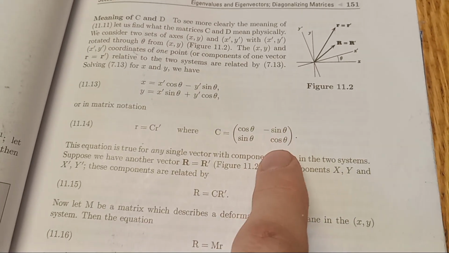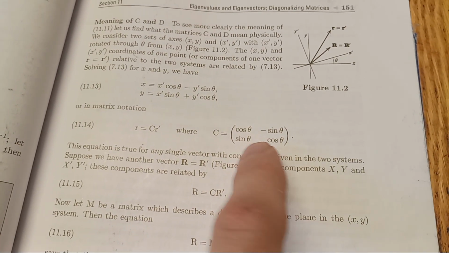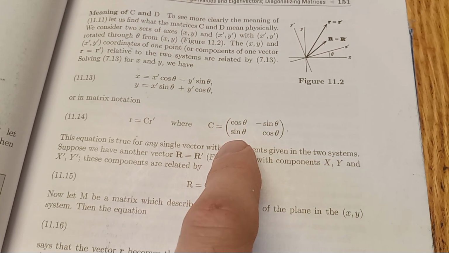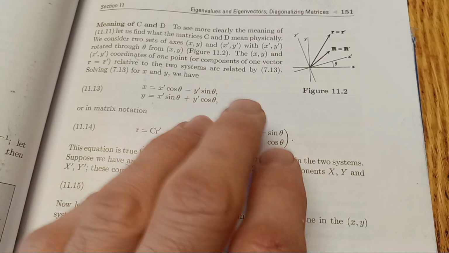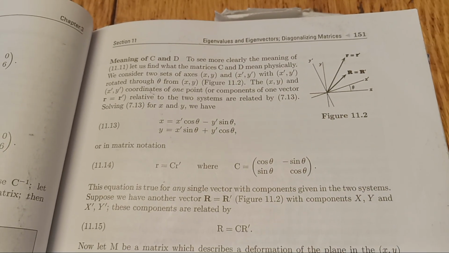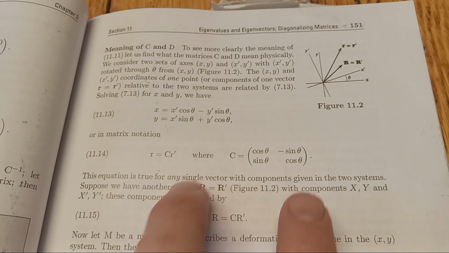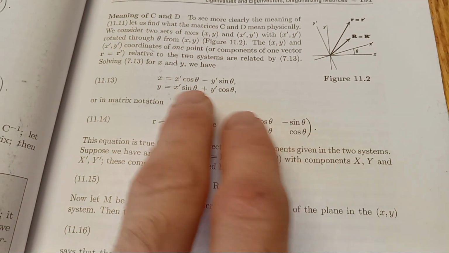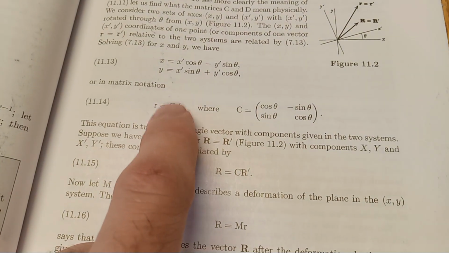transformation or machine or matrix, and it is. The negative signs up there, the positive signs down there. The rotation of axes, these are switched, and so that's kind of interesting. Then basically, you have this equation where the C is your machine.